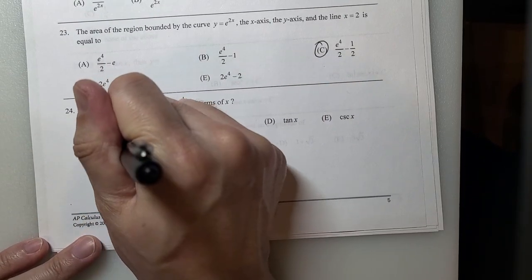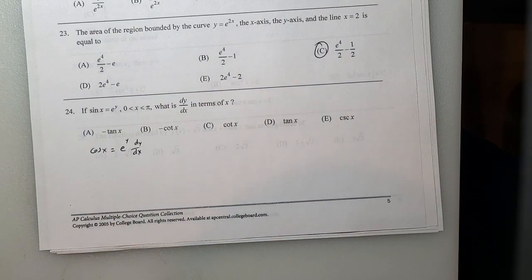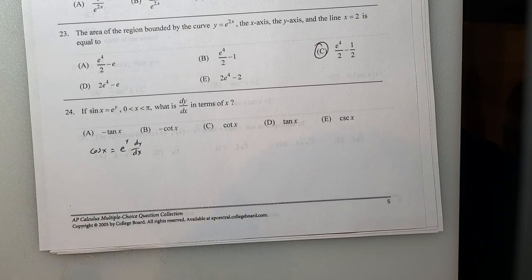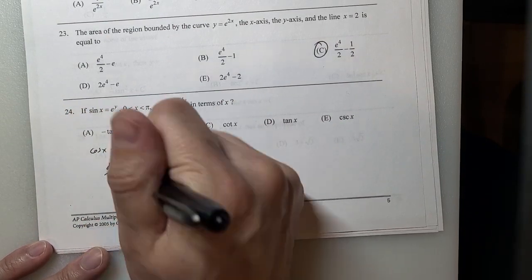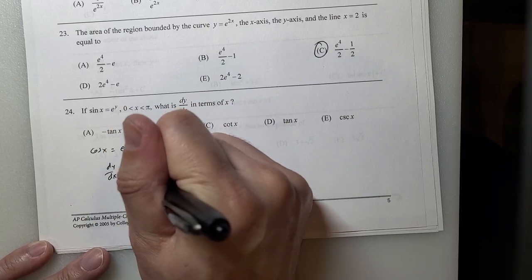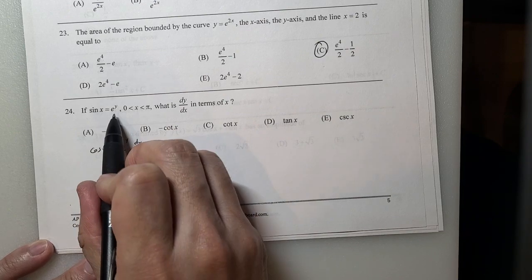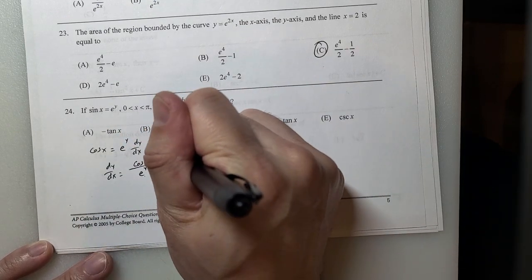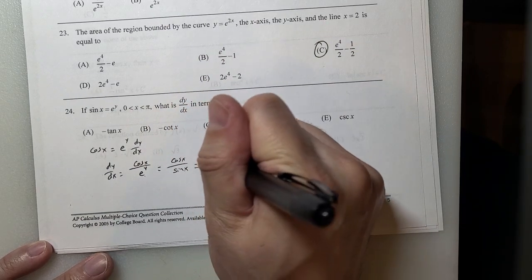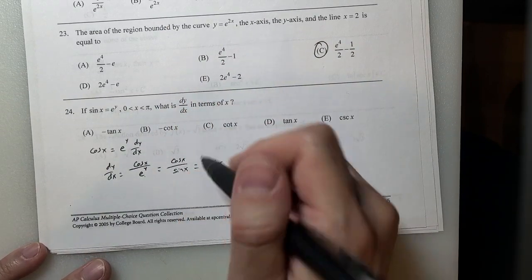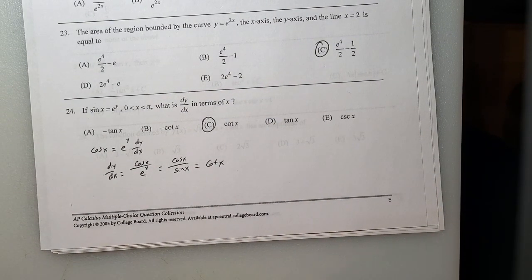The derivative of e to the y is just e to the y times dy/dx. So if we solve for dy/dx, it's cosine x over e to the y. e to the y is just sine x, so it's cosine x over sine x. What is this? This is cotangent x. So number 24 is C, as simple as that. Okay.